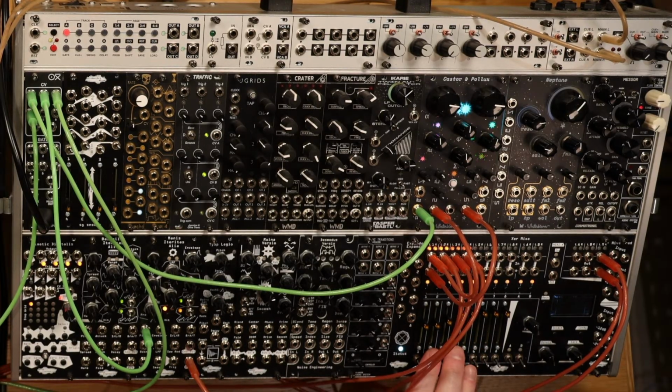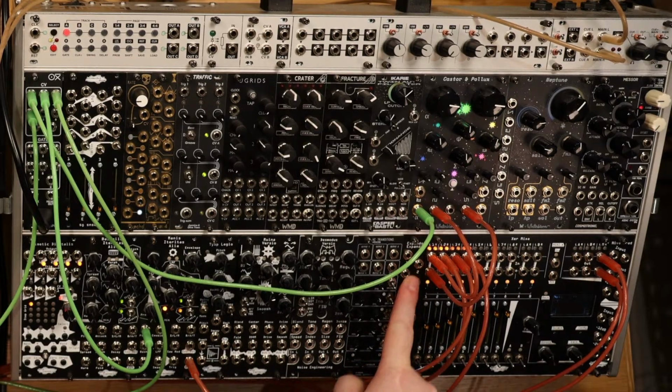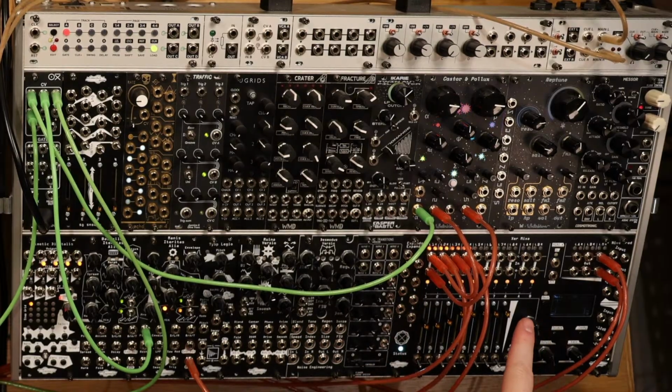It's an 8-channel stereo mixer, and it's got this expander on the left that has eight CV jacks, and it's got a modulation matrix. So if you want to control volume, panning, effect sends, anything like that, you can do so externally with CV signals here, but the jacks here don't correspond numerically to the channels.